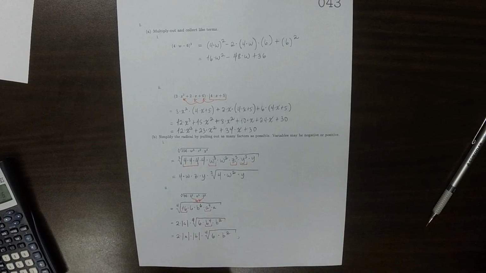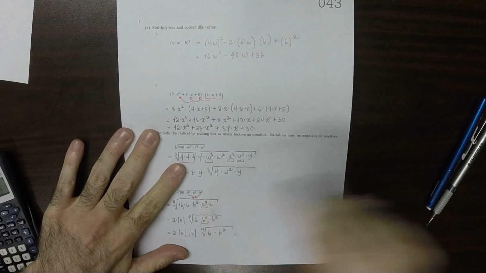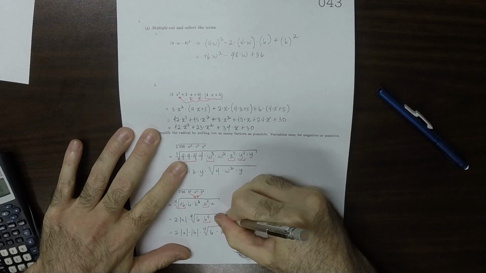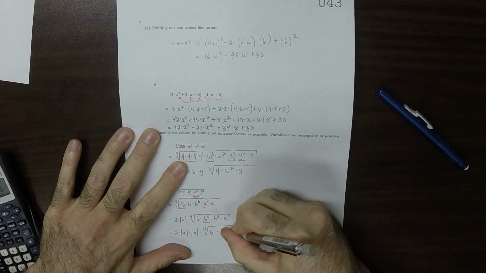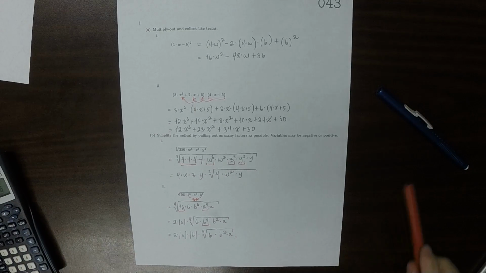Whoops, something got left off. That a got left, so this is multiply a right there, and then multiply a. Now that would be fine for an answer.